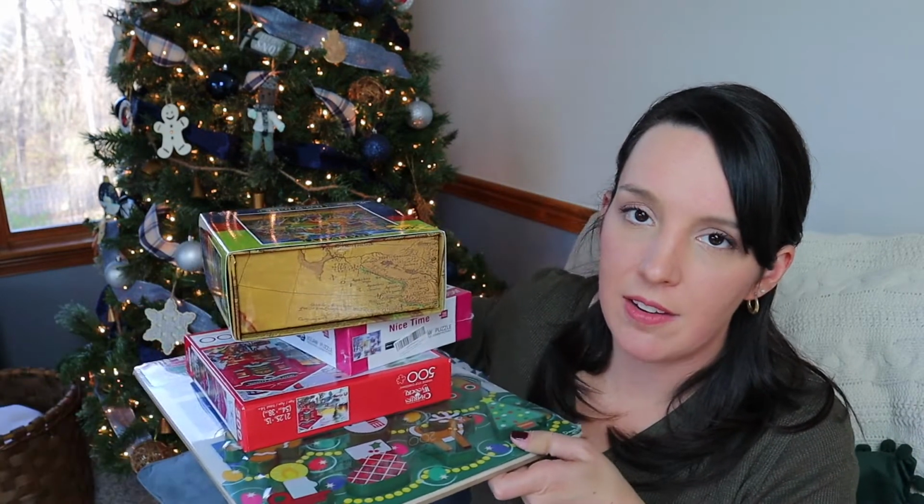Next up is puzzles, and I have a good little stack here. One of my favorite memories growing up with my grandma when she would come to visit is we would set up a card table and work on a really large puzzle, a 500 piece or 1,000 piece puzzle. She would oftentimes get one that was seasonal. If it was fall outside, she would get one with fall leaves or something like that. And so this is a tradition I'm trying to pass on to my kids.